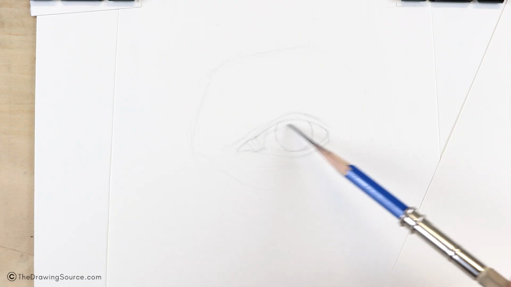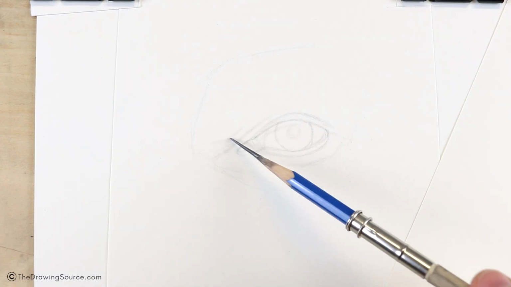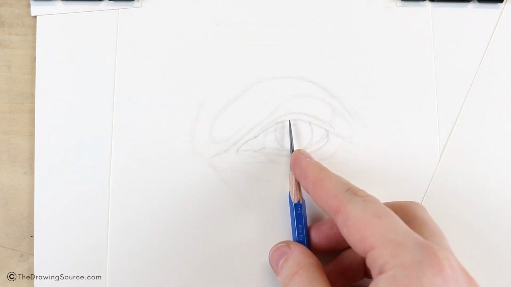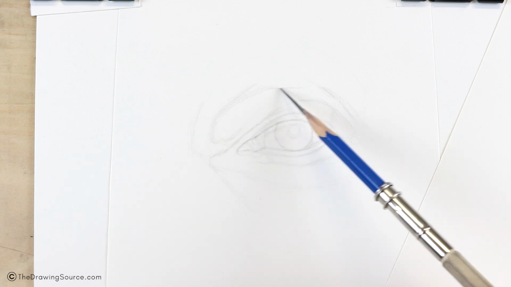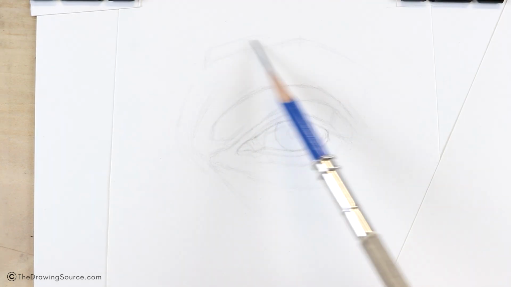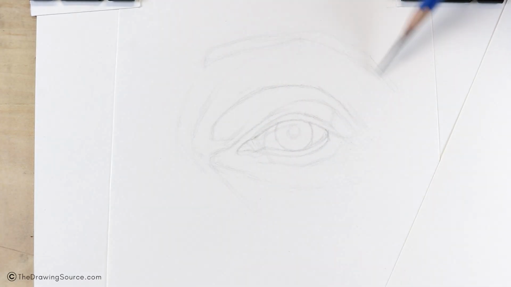I'm adding the shadow shapes in the sclera to my block-in, and I continue working my way from the center of the eye outwards. I've been using comparative measurement here, but there are many methods of measurement that you can use to draw an eye. I present 4 methods of measurement in my eye drawing intensive so that you can choose which one you want to use or practice next.